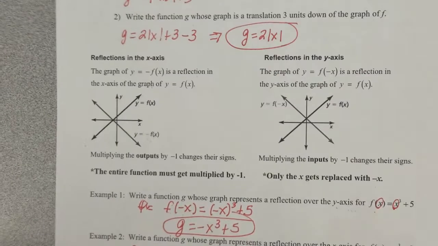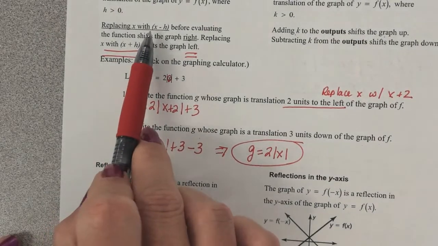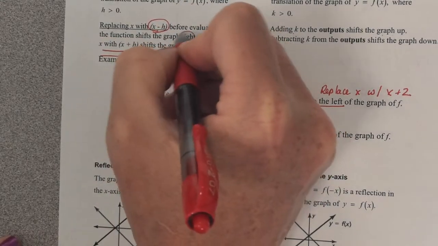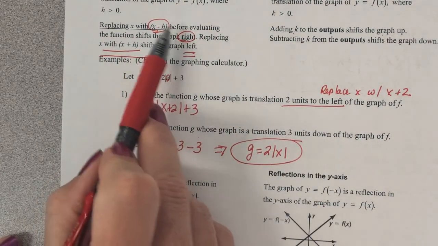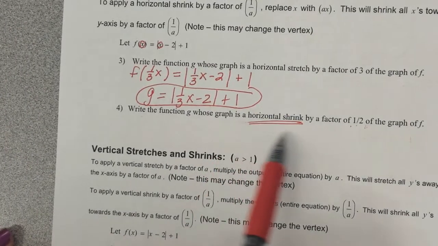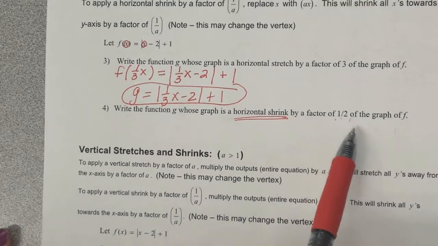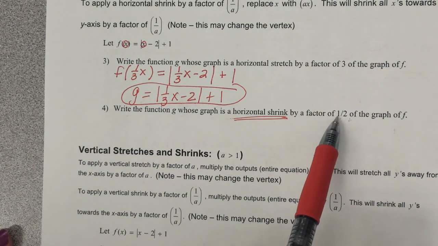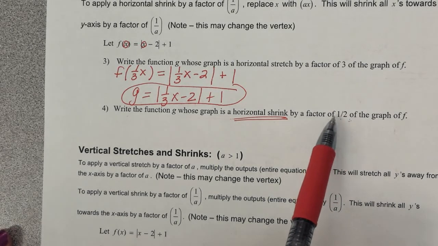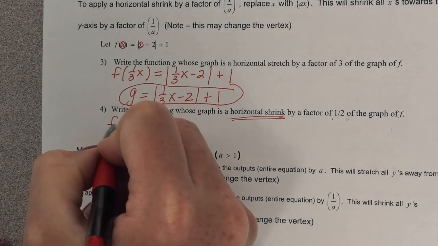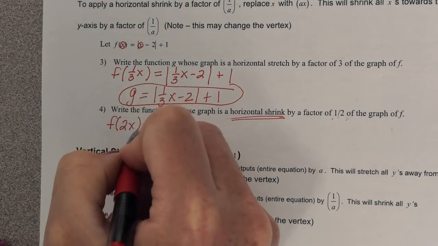Just like when we were doing these shifts left and right, remember how x minus h took us to the right? It's subtraction, but it did the opposite. It took us right. This is the same way. We want to do a shrink, but we replace x with the reciprocal of 1/2. So kind of let that sink in. It's always the opposite when we're doing x's. So to do this, I'm going to have to do f of 2x.